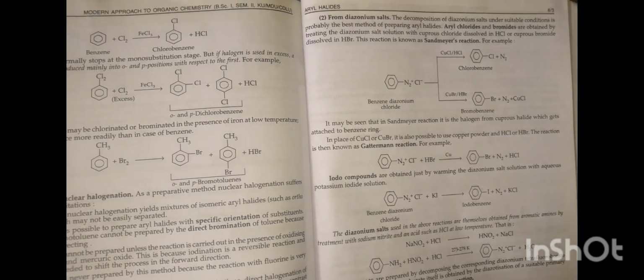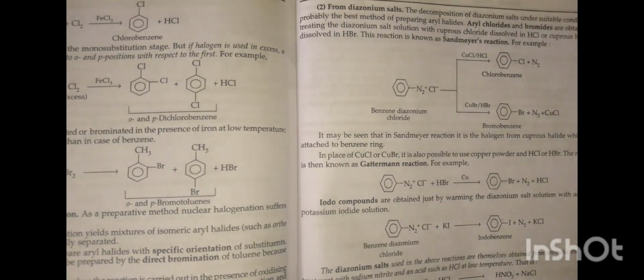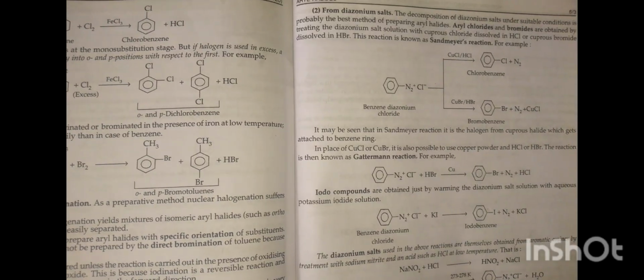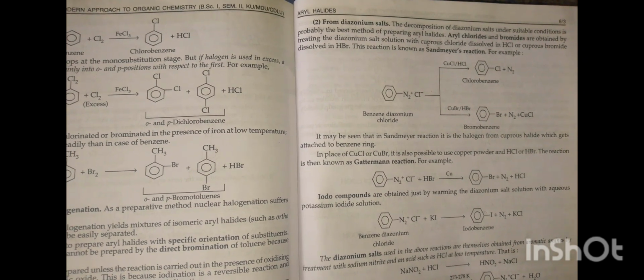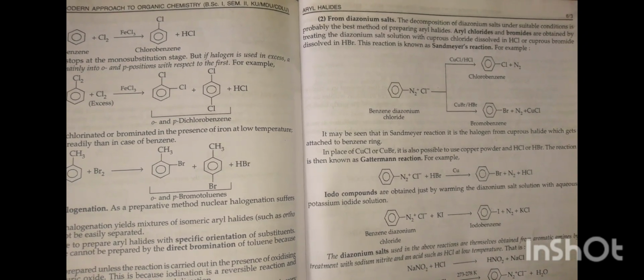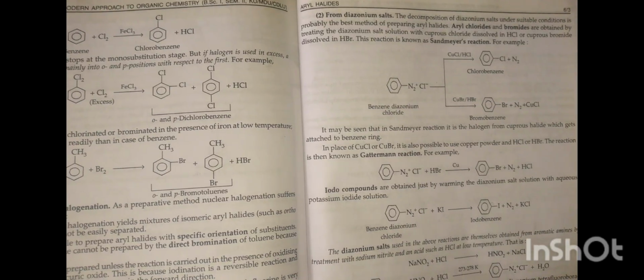Next is from diazonium salt. The decomposition of diazonium salt under suitable conditions is probably the best method of preparing aryl halides. Aryl chlorides and bromides are obtained by treating the diazonium salt solution with cuprous chloride dissolved in HCl or cuprous bromide dissolved in HBr. This reaction is known as Sandmeyer's reaction.